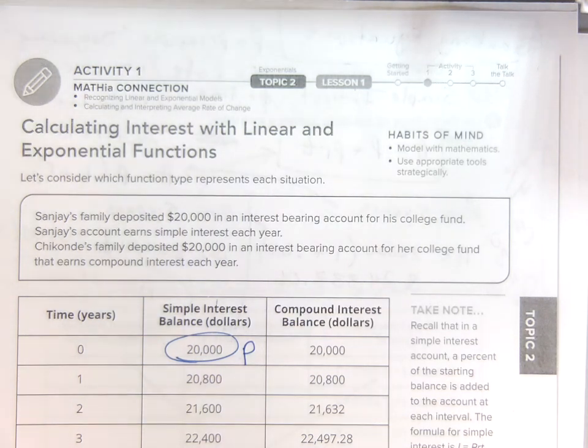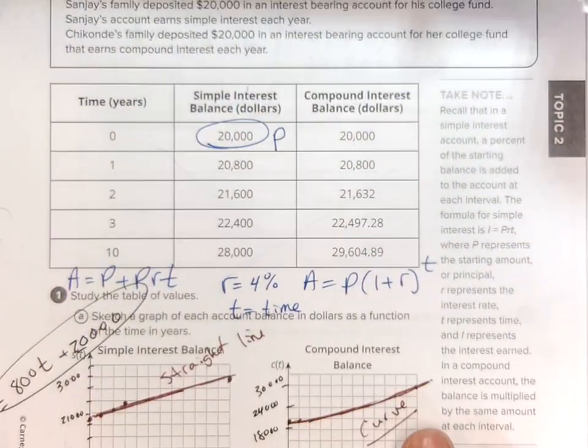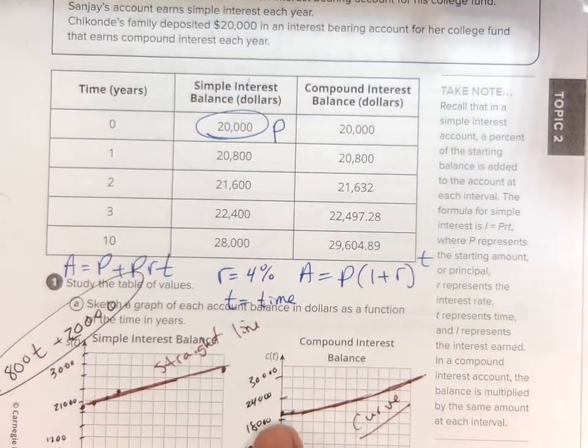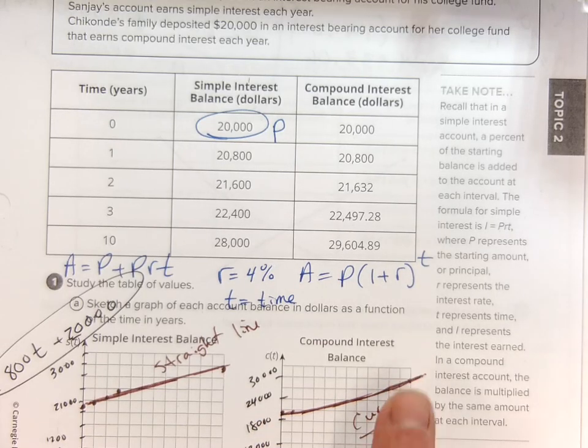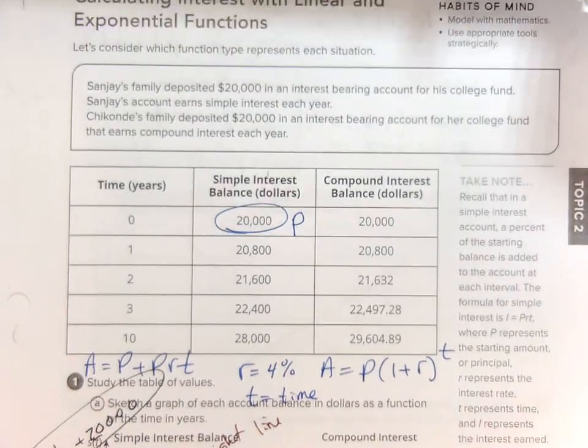Well, today, you guys, we're talking about banking formulas. But before we start this, our goal is to talk about the difference between a linear function, which would be a straight line, and an exponential function, which would be a curved line. So linear functions, exponential. Okay, so we started the problem with banking formula.